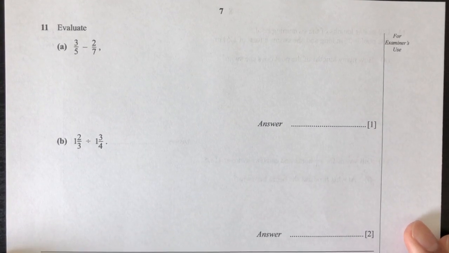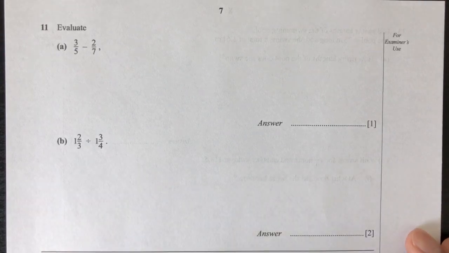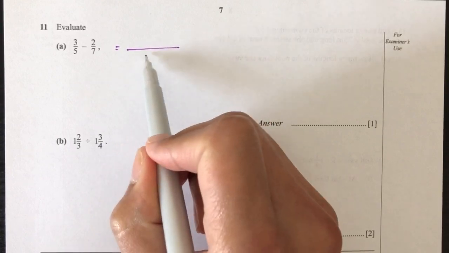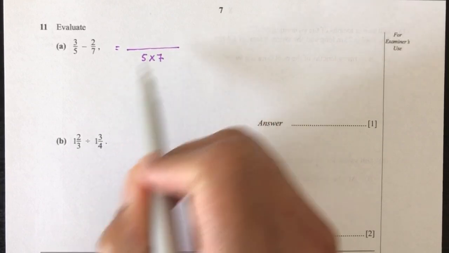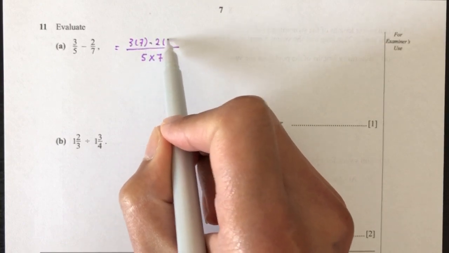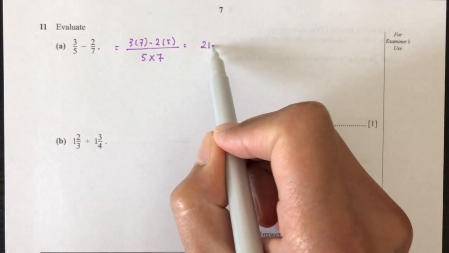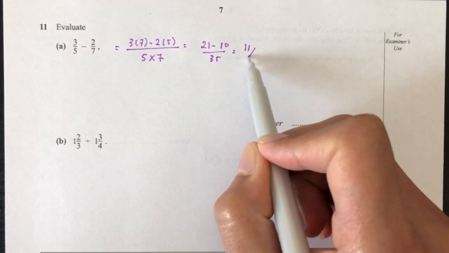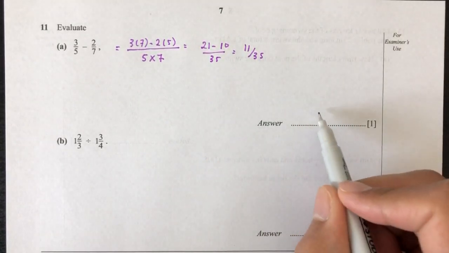Question number 11. So we have to subtract two fractions. The first thing we see is that the bases are different, so we have to find the LCM, which is 5 times 7. Then we cross multiply: 3 times 7 minus 2 times 5, so 21 minus 10 divided by 35. That will be 11 over 35.